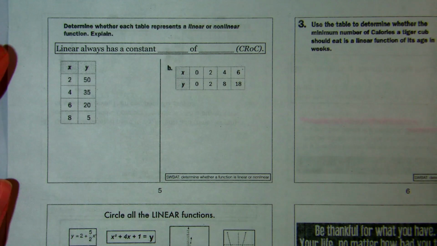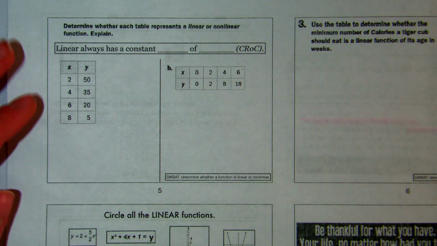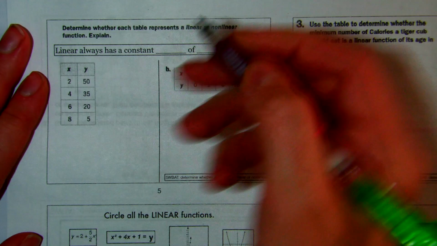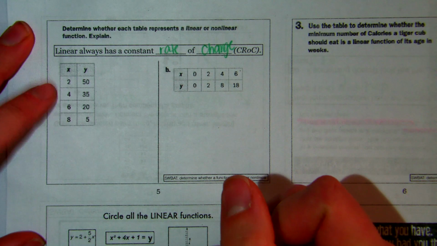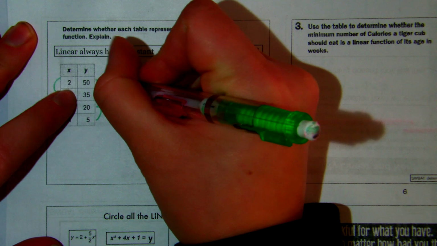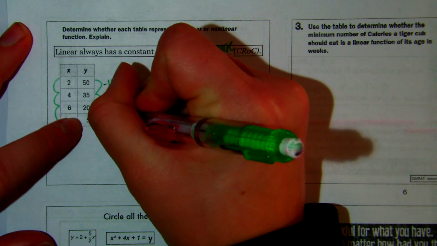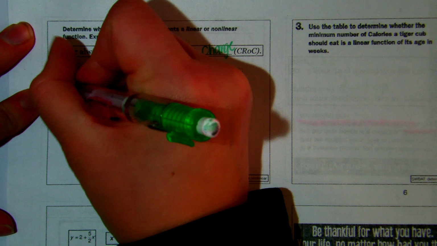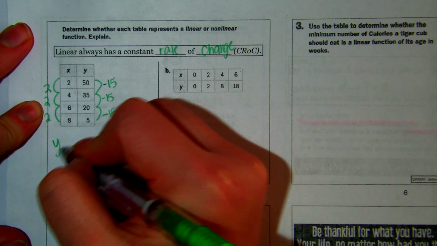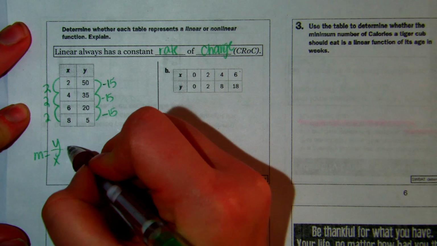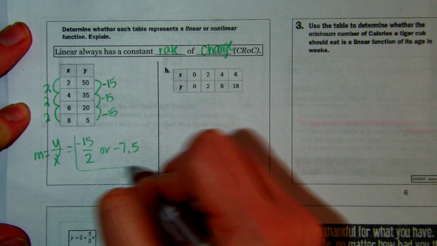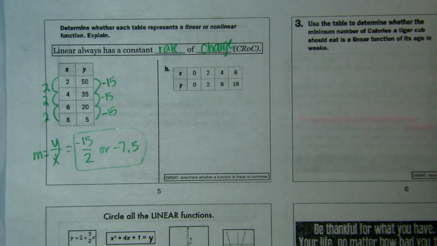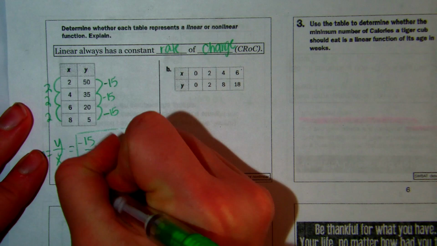Determine whether each table represents a linear or nonlinear function. Remember that linear always has a constant rate of change. So the rate of change is the same every time. So if we check this one, 50 to 35 is subtracting 15, subtracting 15, subtracting 15. As long as the x changes are the same, 2, 2, 2, which it is, and y over x, the constant change, is negative 15 over 2. Doesn't simplify, but we could write it as negative 7.5. One of those two options, but this is linear because it has a constant rate of change.